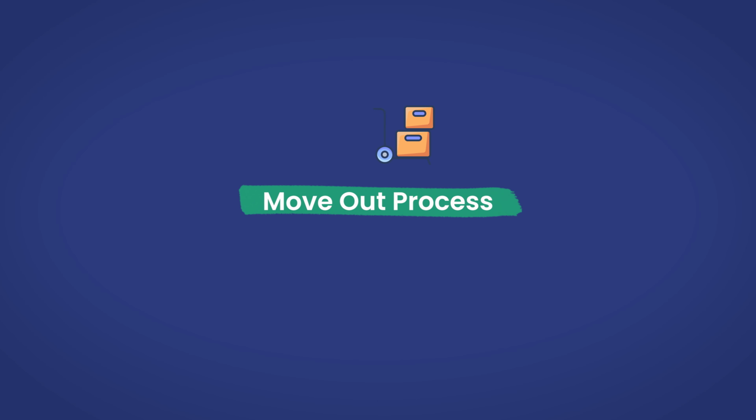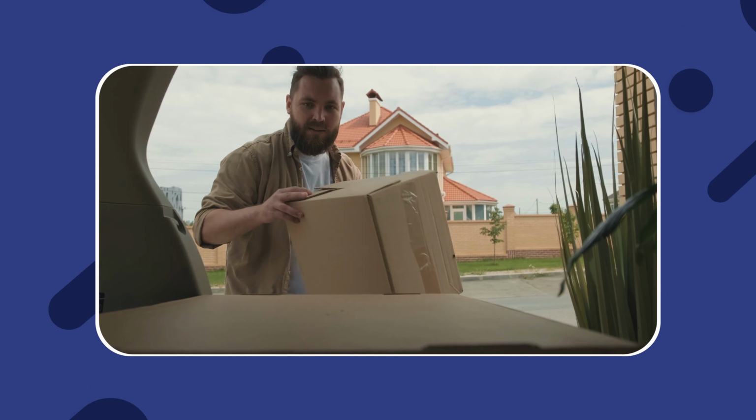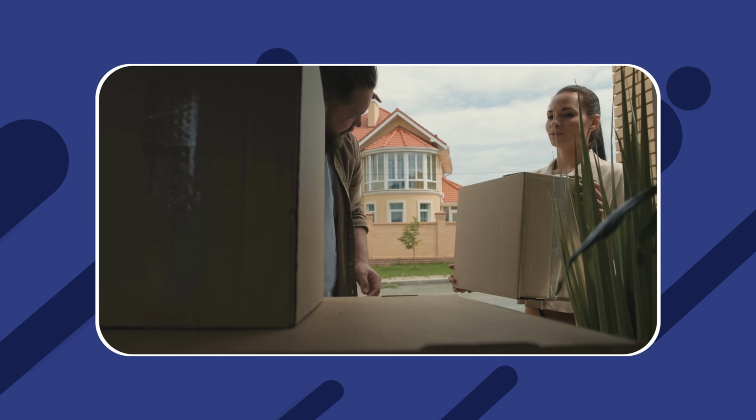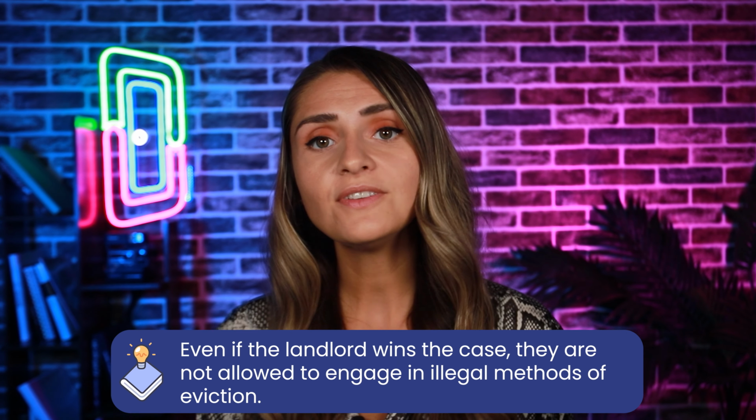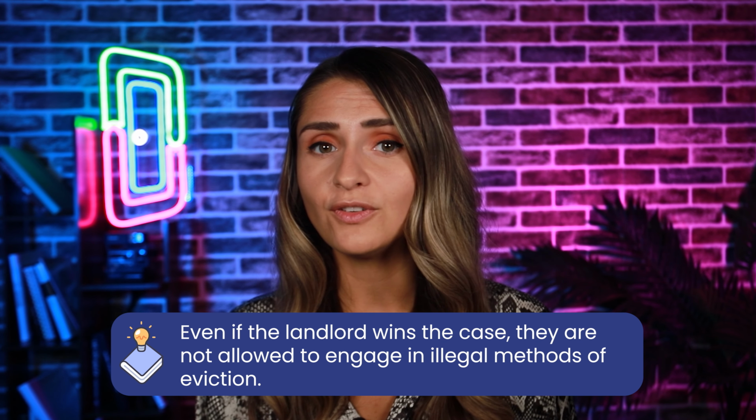Move-out process. Once judgment is passed in favor of the landlord, the tenant must move out depending on the date the judicial officer has selected. The sheriff executes the writ. Once the writ is given to the tenant and/or posted on the entrance to the tenant's rental unit, the tenant has to move out. Only the sheriff or the appropriate authorities are allowed to remove the tenant by force. Even if the landlord wins the case, they are not allowed to engage in illegal methods of eviction.